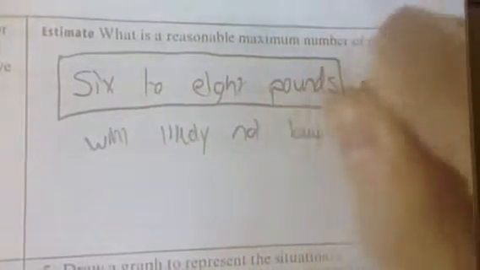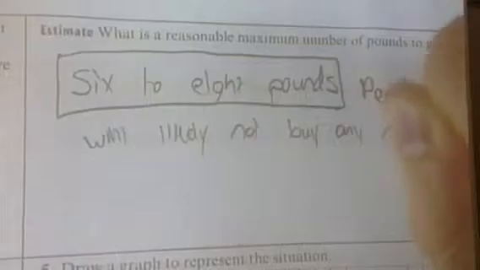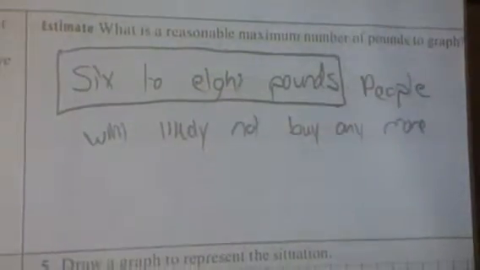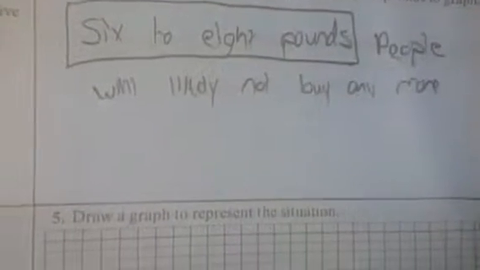People will likely not buy any more. Nobody's going to buy a lot more than 6 or 8 pounds of pecans. That's a whole lot of pecans, okay? What is the cost of purchasing 1 pound of pecans? 4.5 pounds. Well, what does it say?